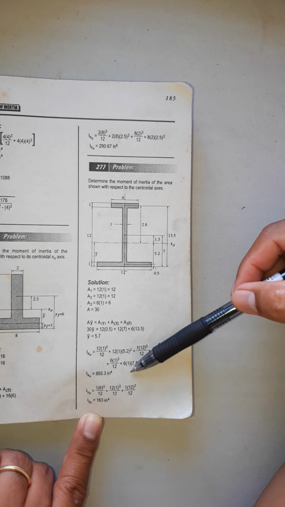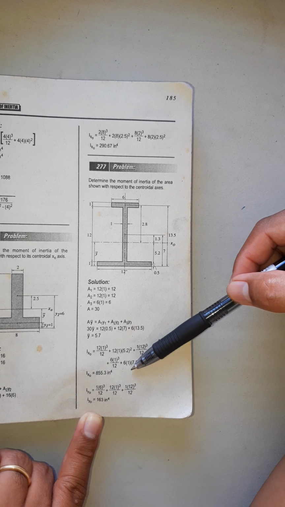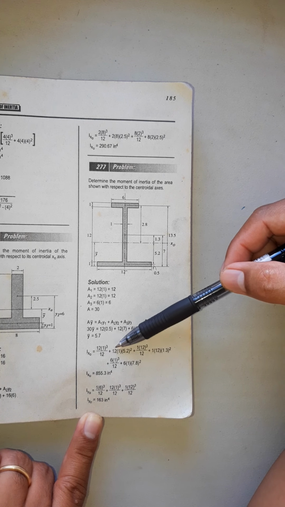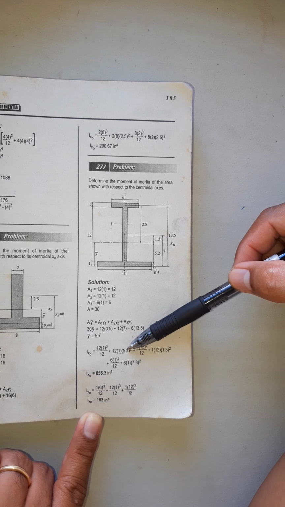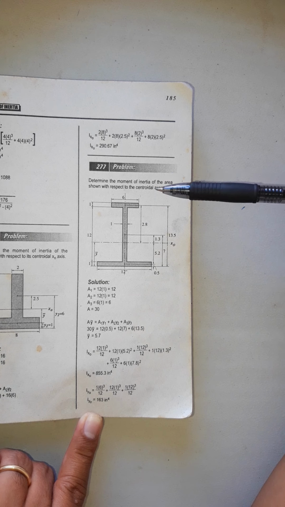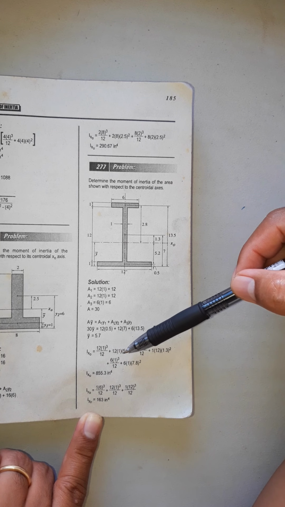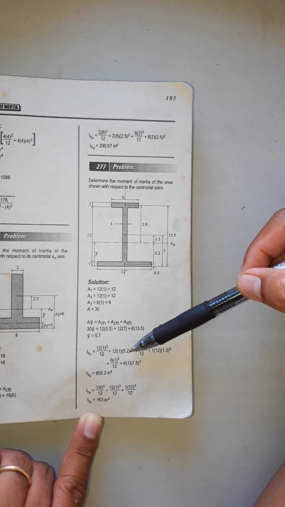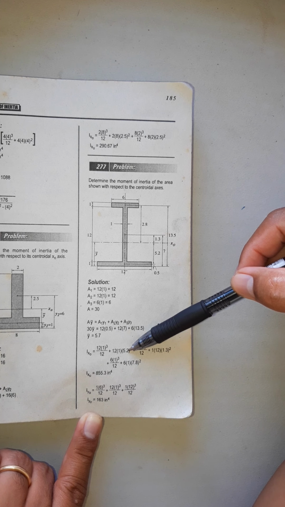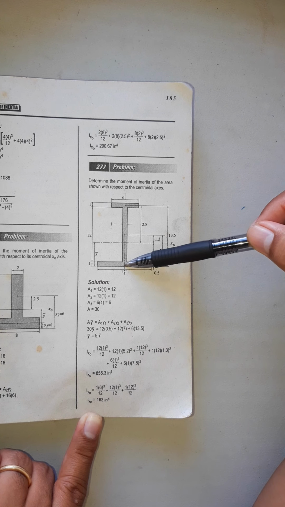Now let's proceed to get our I sub x naught. Once again, it is I sub x plus A d squared. So you have b h cubed over 12 plus A times the distance squared. So let's compute here.